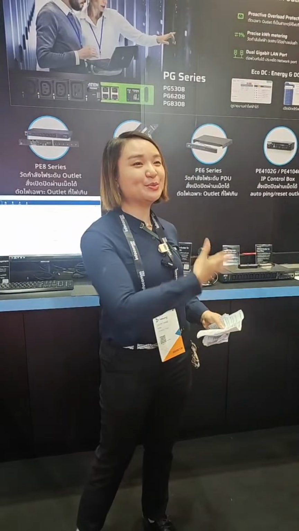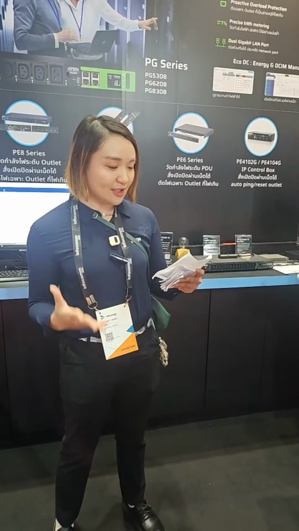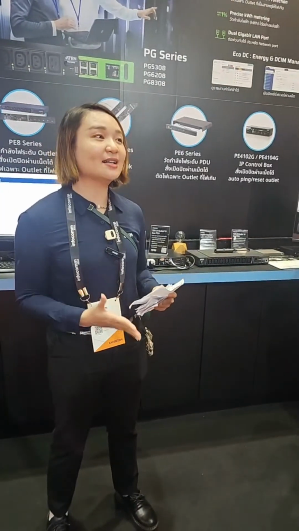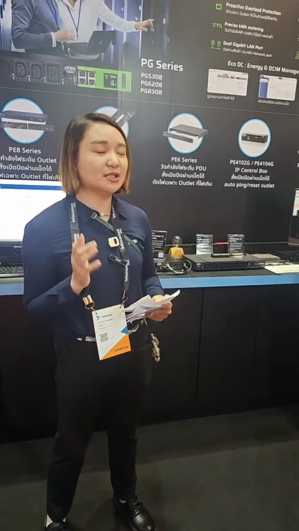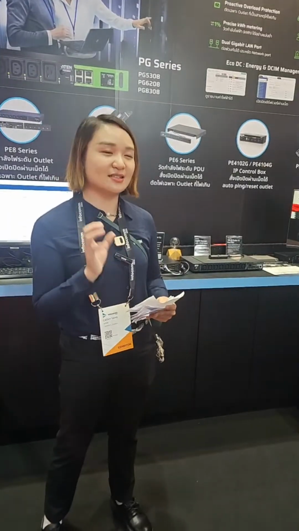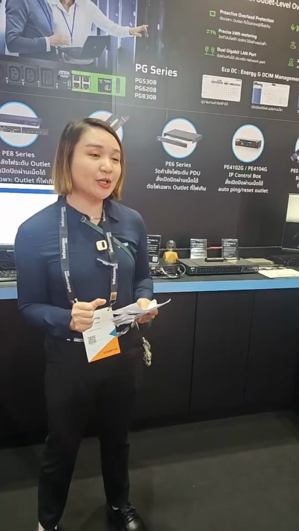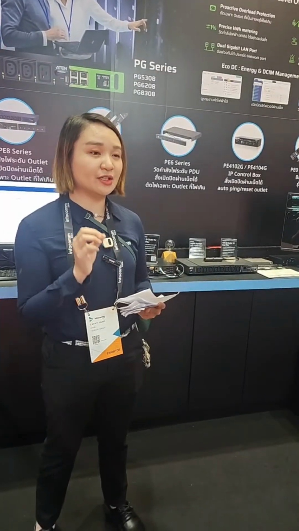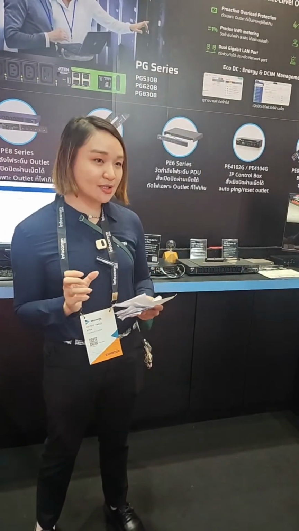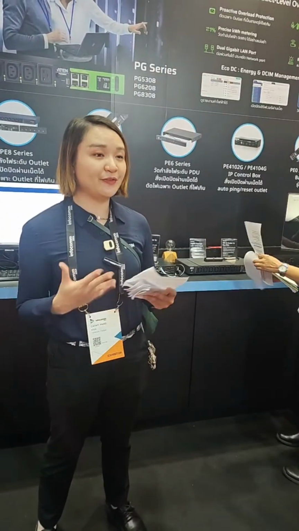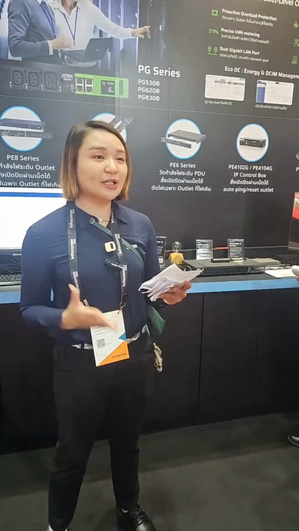Okay, so a control room system always requires power, right? So let's move to our smart power management solutions. In today's AI and data center world, power management is just as important as server performance. As the power demand increases, the overload of the racks also increases. If the protection fails, the main breaker trip can take down the entire rack, which will cause serious downtime.